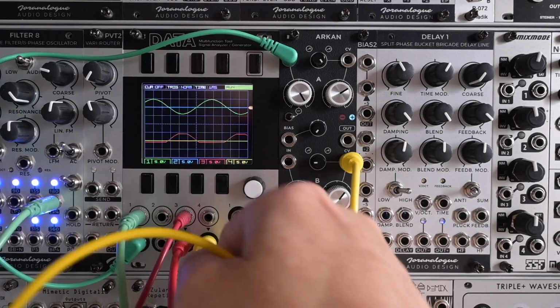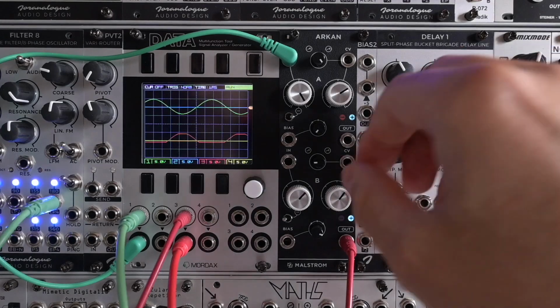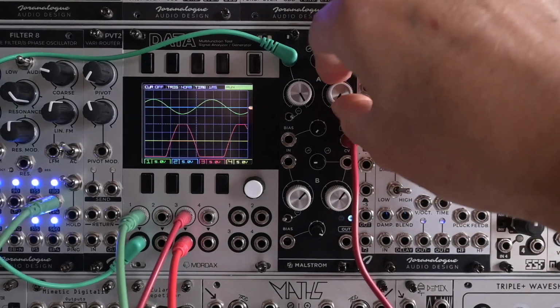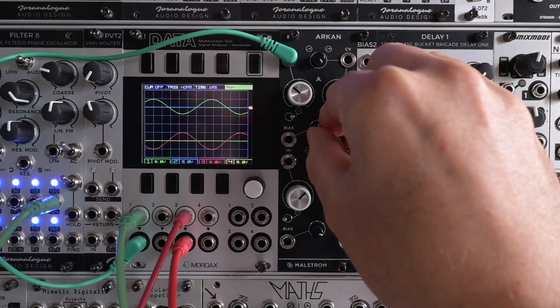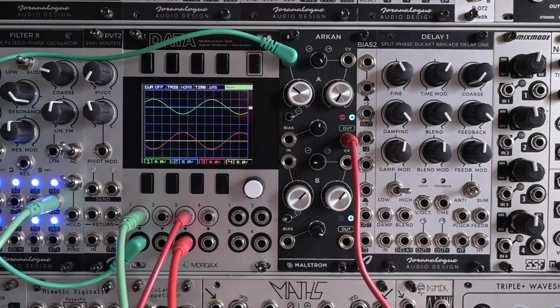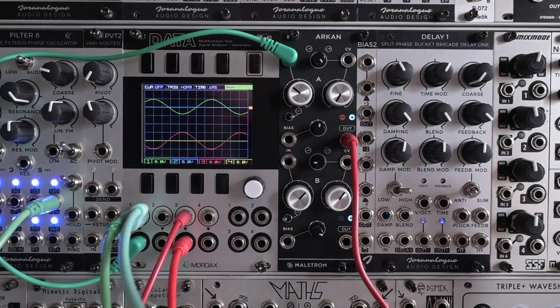Another thing that's shown in the manual is how you can use ARKAN as, well, a voltage controlled harmonics shifter. No, I should say octave switcher. For this you need, well, some kind of multiple. I'll just use a stackable patch cable for this.